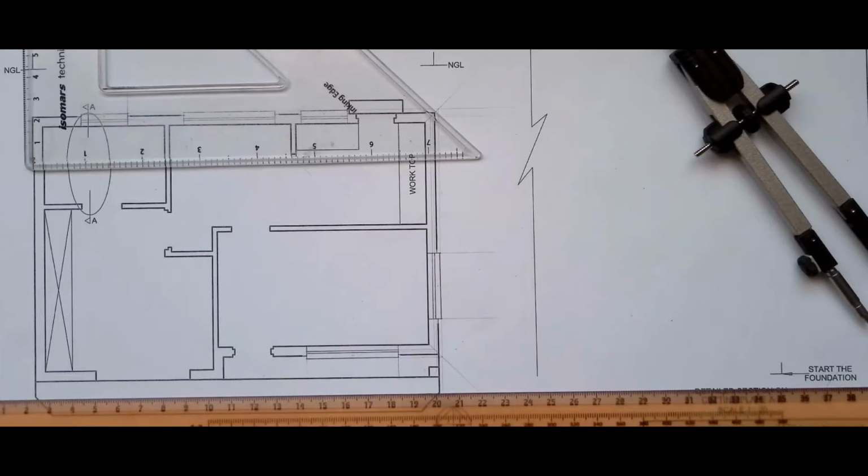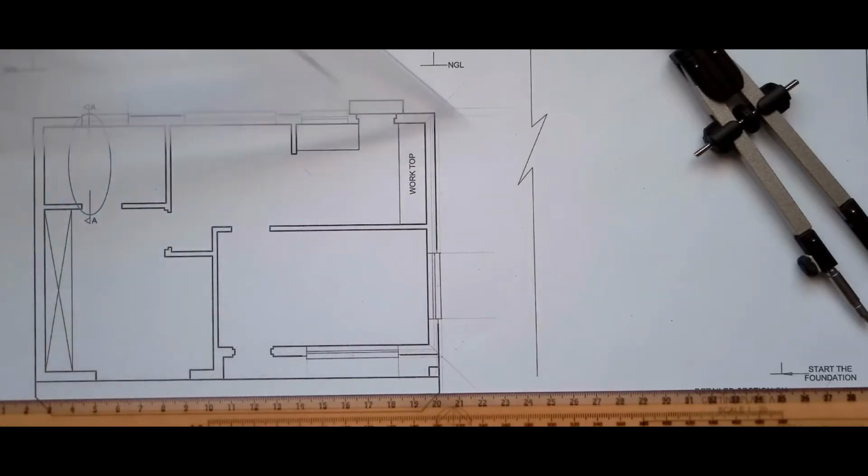And now my windows are done. So those are my windows.